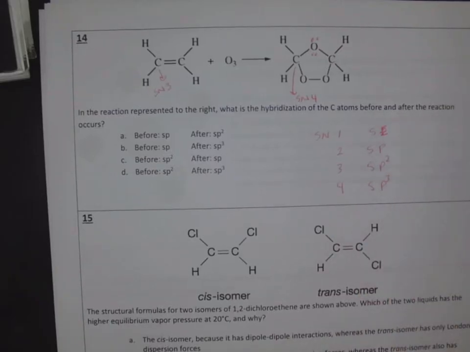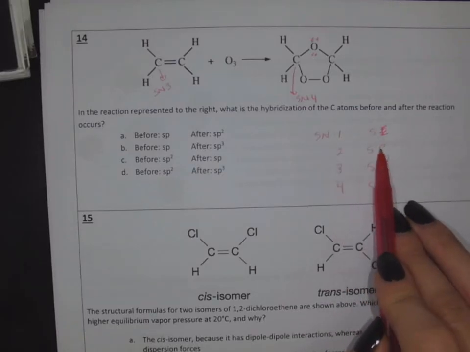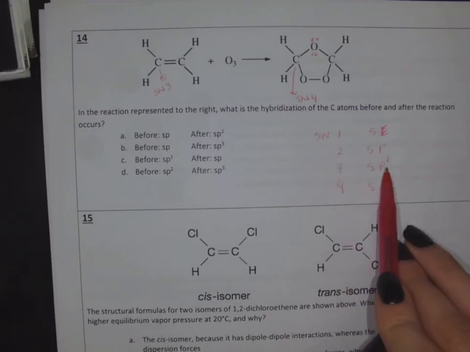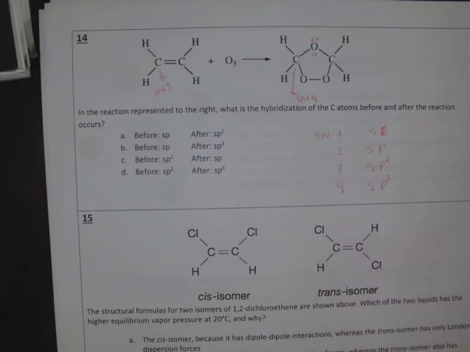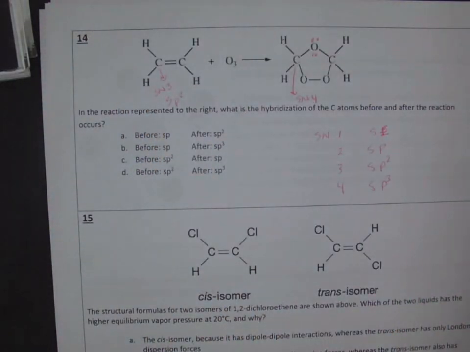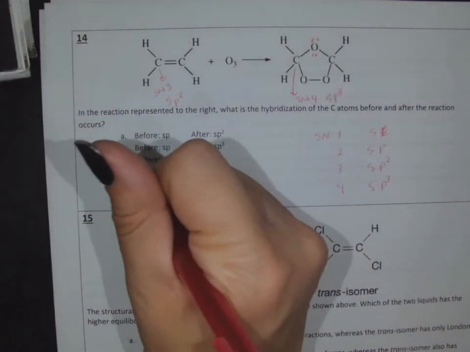For a total equaling the steric number: this is a single s orbital, so that would be a steric number of 1. This is a single s orbital and a single p orbital. Add them together, I have a steric number of 2. This is a single s and 2 p's. Add them together, I get a steric number of 3. All right, great. Just like when we do our electron configurations, 1s2, 2s2, 2p6, we go from s to p. Now, here we had a steric number of 3, so that would be an sp2, to a steric number of 4, which would be an sp3. So the correct answer is D.